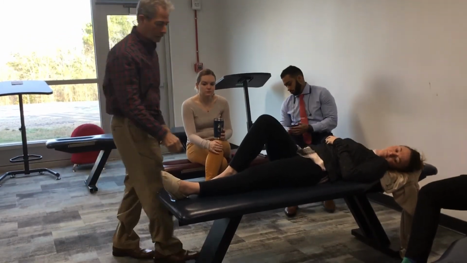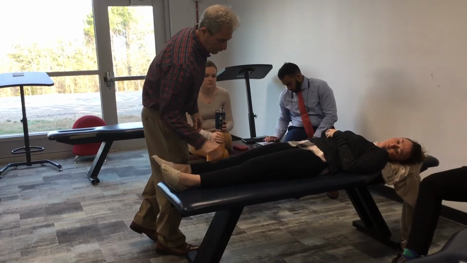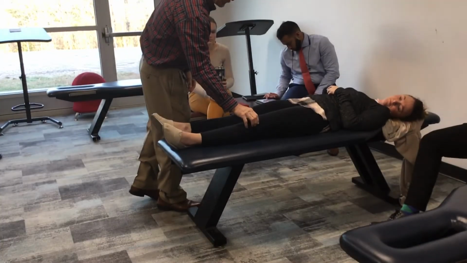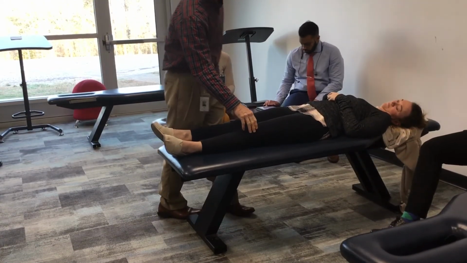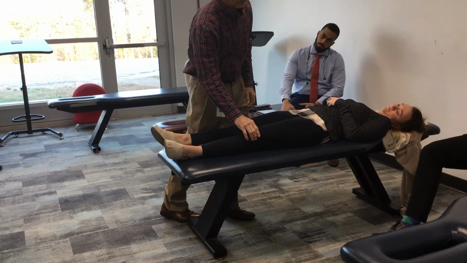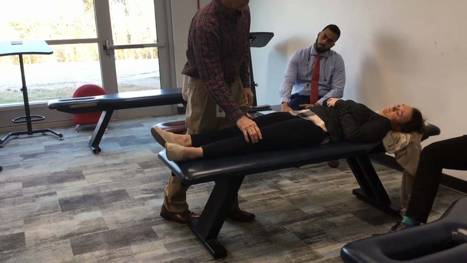Okay, this is for the patella. The patella usually, when it dislocates, which way does it go? Does anybody know? It usually goes lateral, from what I understand.